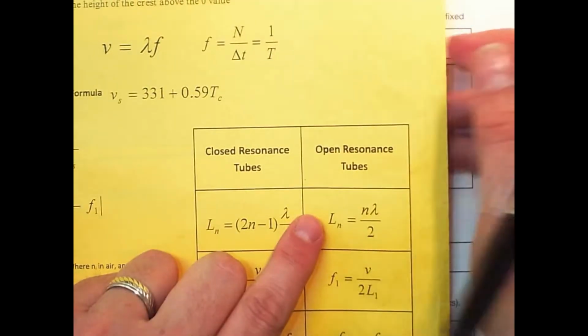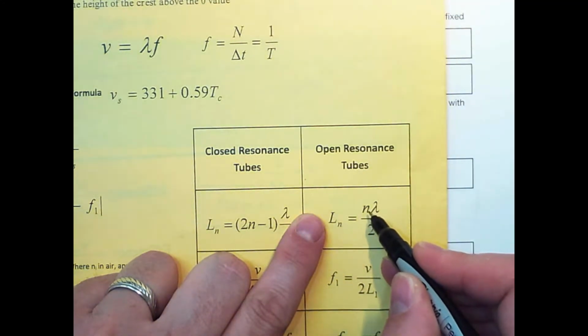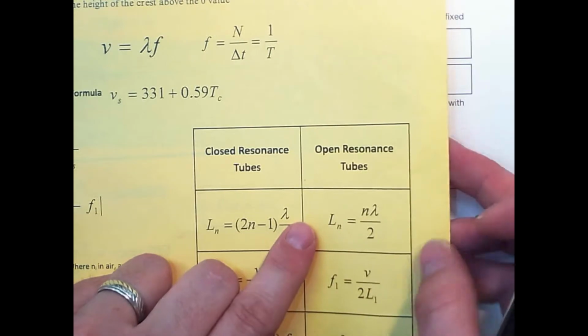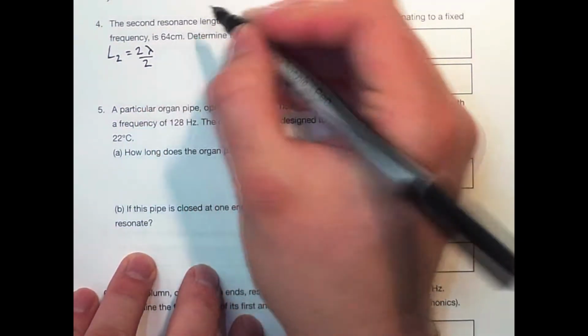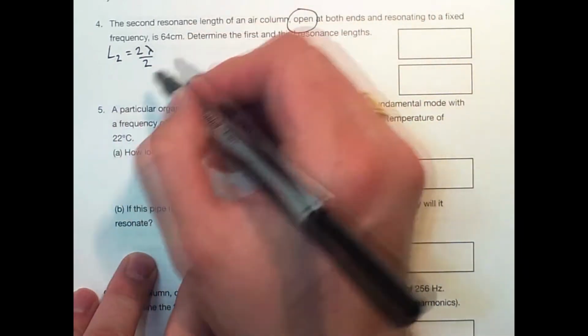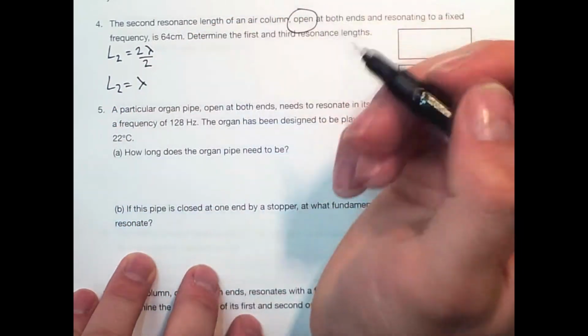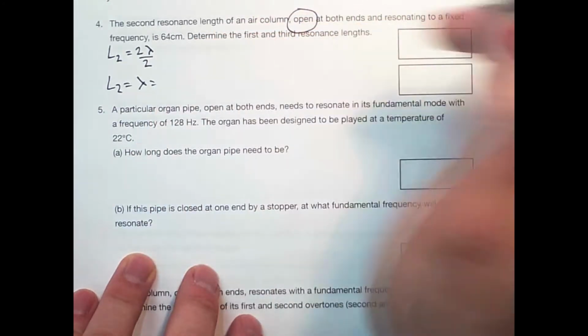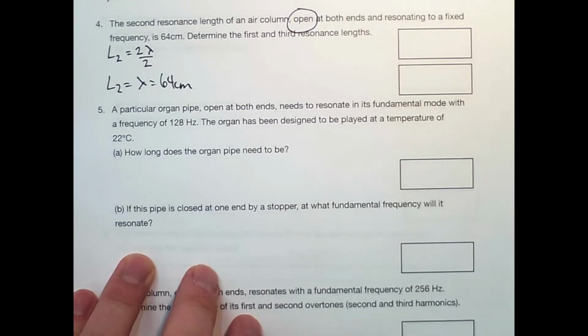Again, I'm just using this equation where I plugged 2 in for n, which makes it 2 over 2. So that basically is lambda. So when we rearrange, we basically just say L2 is equal to lambda because it is open. So lambda is equal to 64 centimeters. So it's sort of a roundabout way of telling you what the wavelength of the sound is.